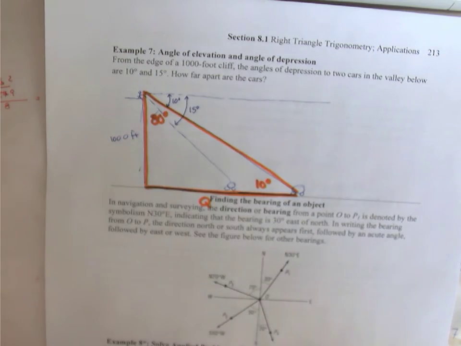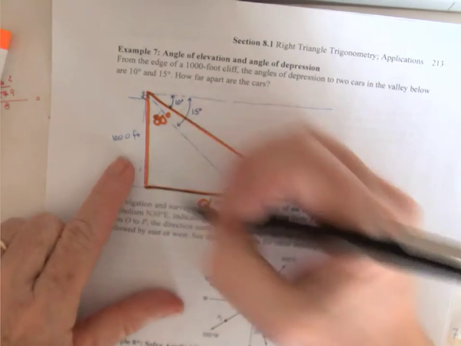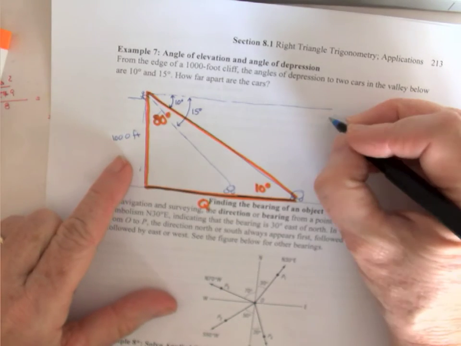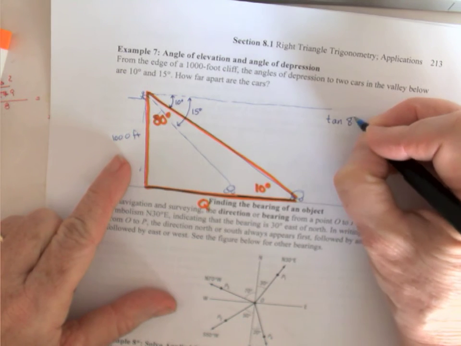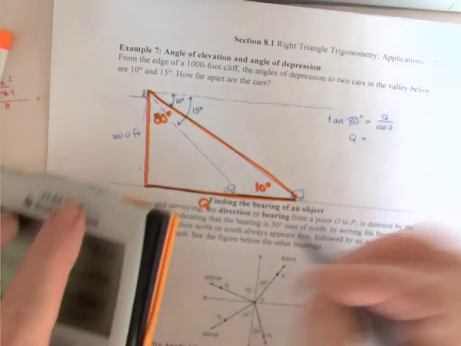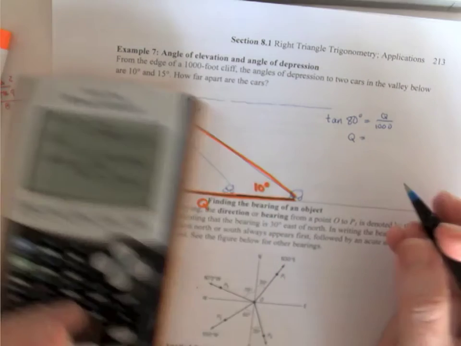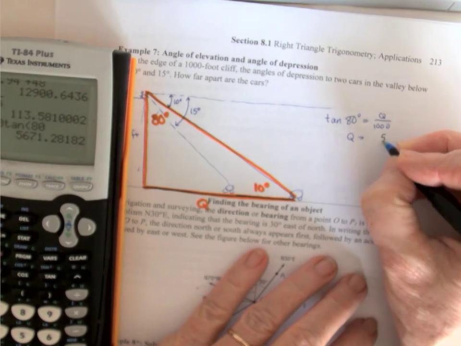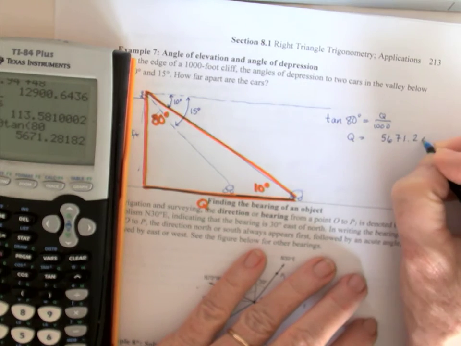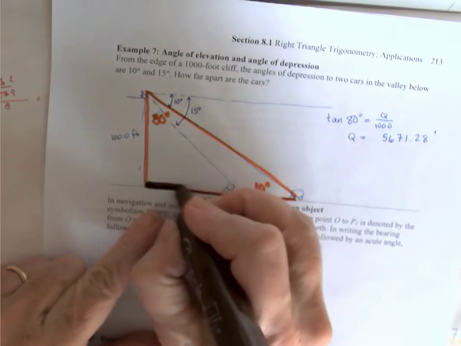And once again, I'm going to use tangent. I'm going to use tangent of 80 opposite over the adjacent because I don't feel like having a variable in the denominator. So I'm going to have tangent of 80 degrees is Q over 1,000. So I know that Q, that total distance, is going to be 1,000 times the tangent of 80. So Q, that whole distance, is 5671.28 feet.